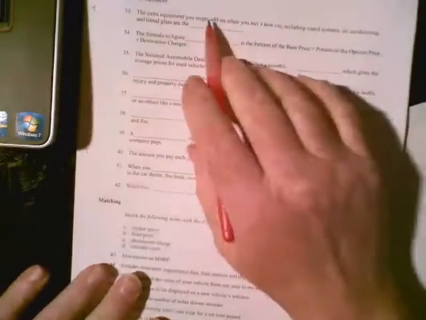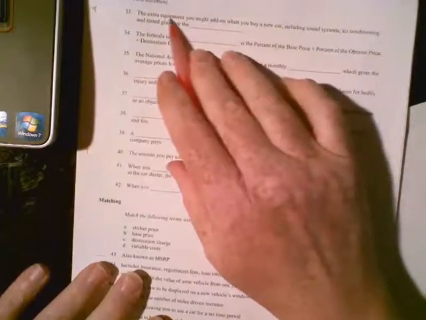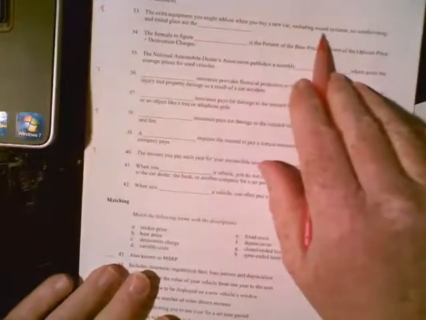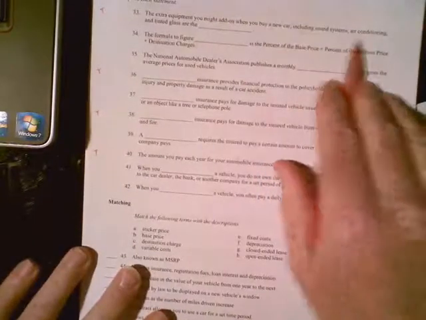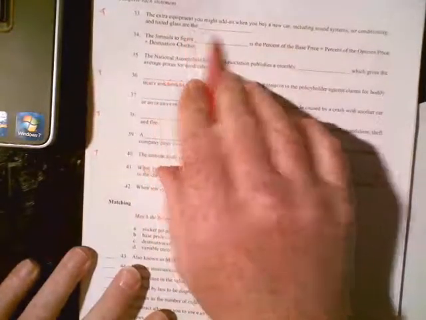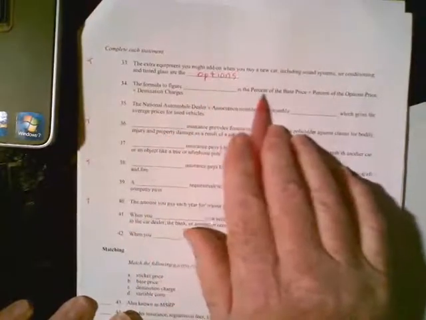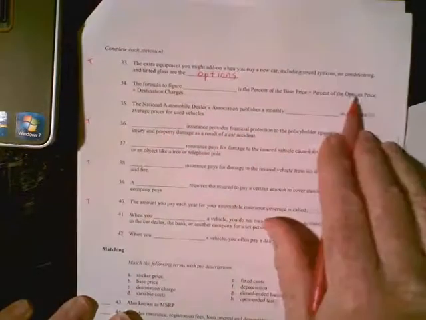$33, and extra equipment, the extra equipment you might add on when you buy a new car, including sound systems, air conditioning, tinted glass, and that's options. Sorry, can't see it. That's the options. The formula to figure the dealer's cost is the percent of the base price plus the percent of the options price plus the destination charge. That's the dealer's cost.